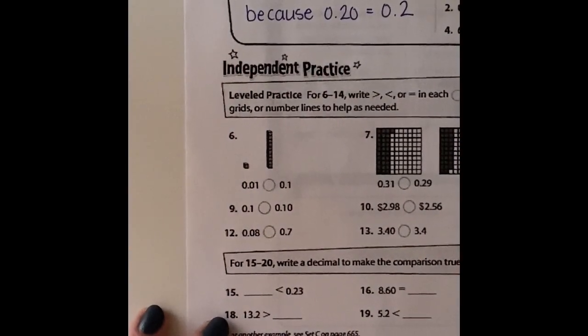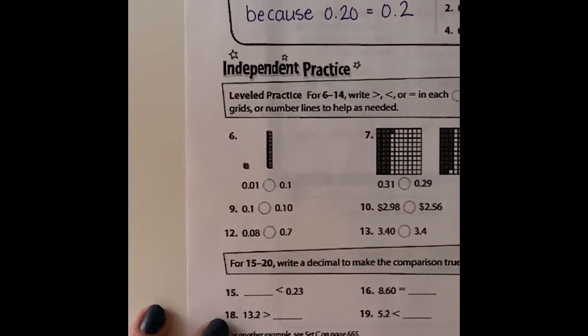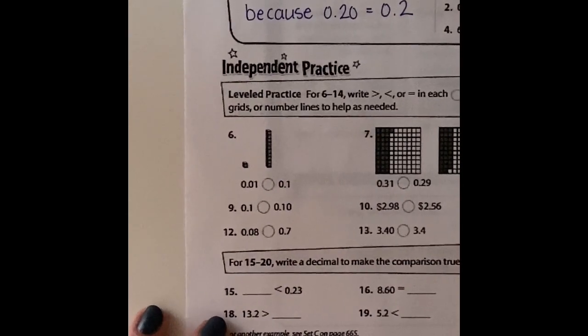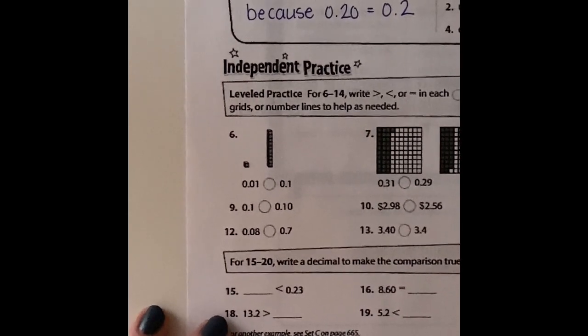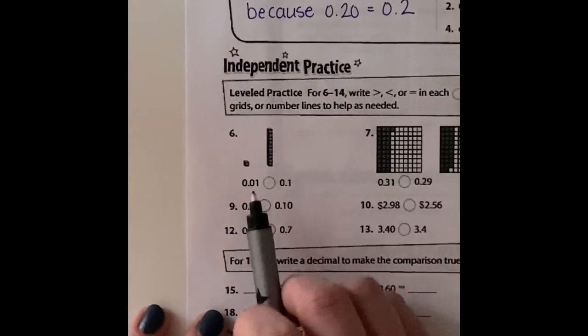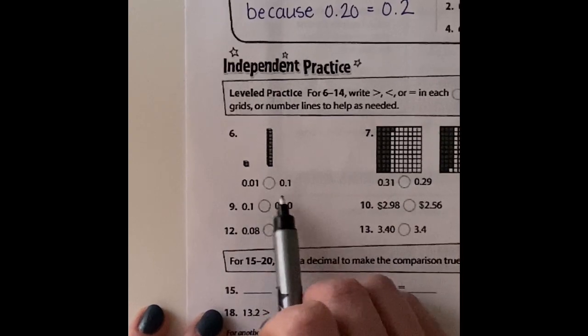So for 6 through 14, we have to write greater than, less than, or equal to in each of those empty circles. Some of them have place value blocks for us to look at to help us compare them. I also have my place value chart that I'm going to use for some examples as well. Since you were to complete this by yourself independently, you should already have answers and you should just be checking them with this video. So for number 6, we have 0 and 100th compared with 0 and 1/10.